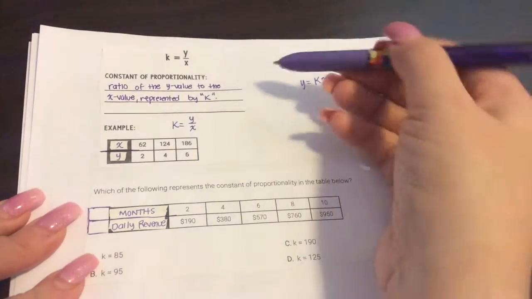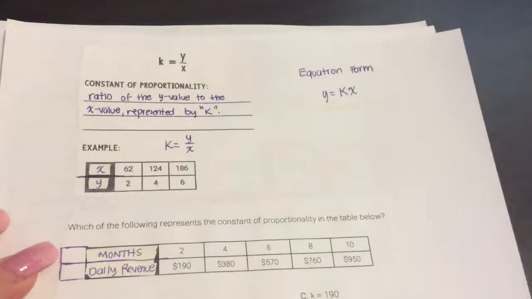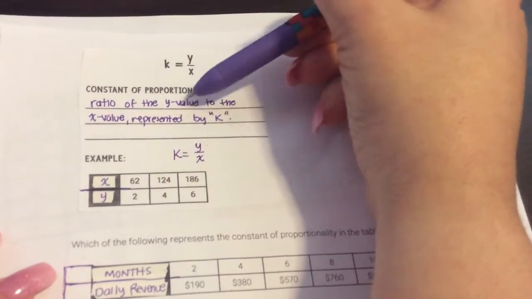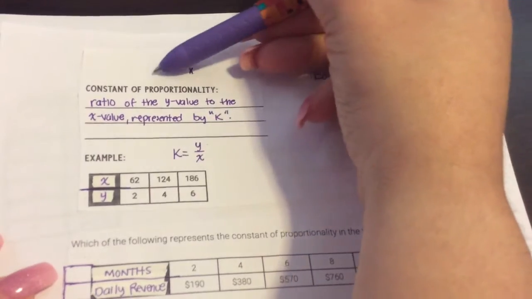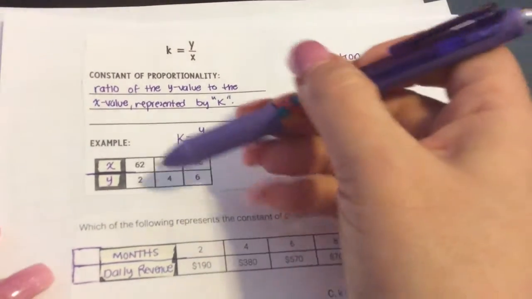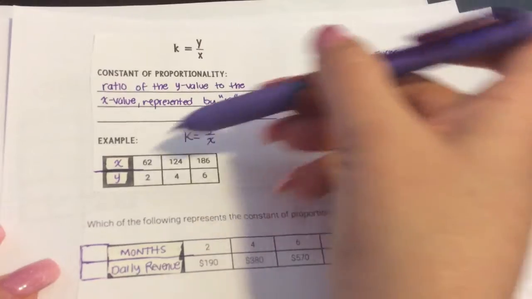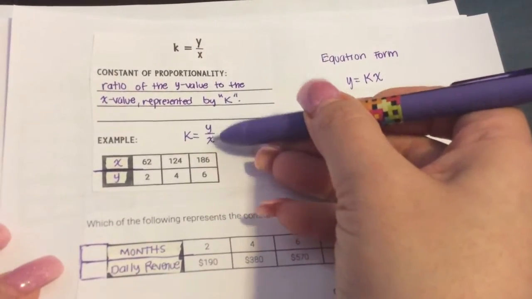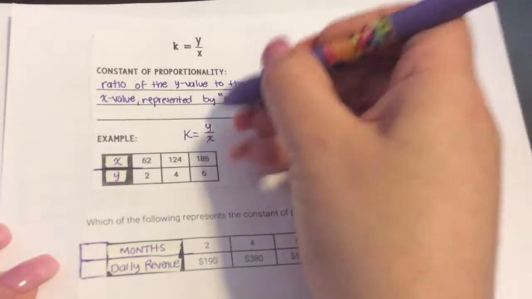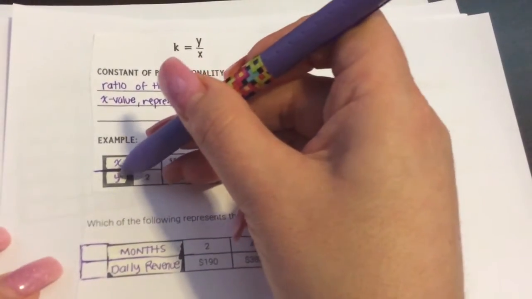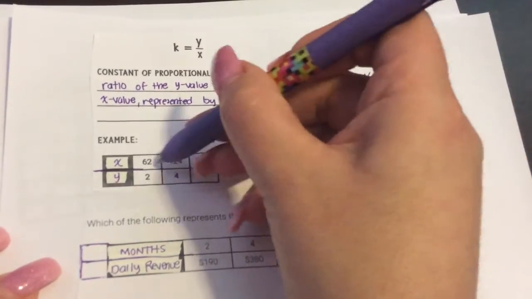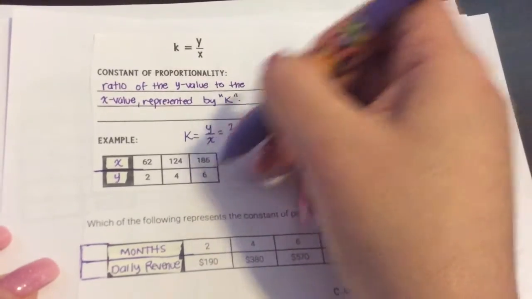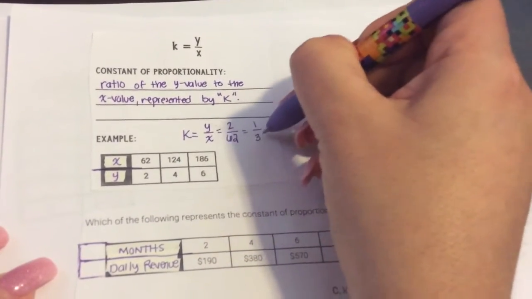Okay, now we're going to review what the constant of proportionality is. Constant of proportionality is the ratio of the y value to the x value, represented by k, and k stands for constant of proportionality. So if we have an example with a table of x values and y values, and I want to find the value of k, what I need to do is say, okay, I have y value 2, and I have x value 62. So the constant of proportionality for this relationship will be 1 over 31.